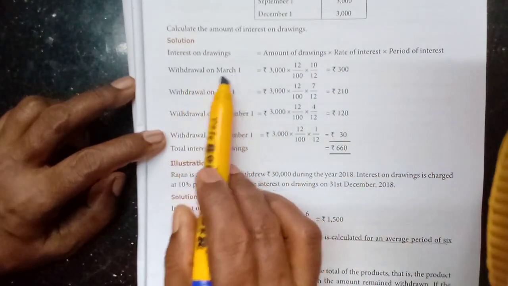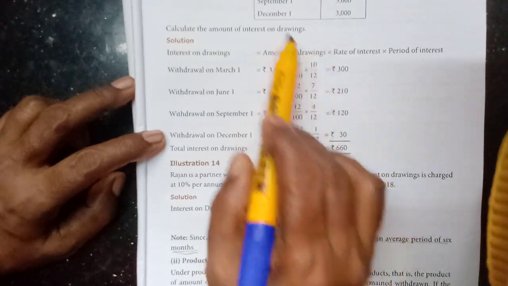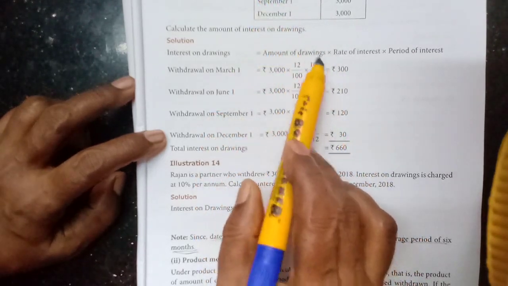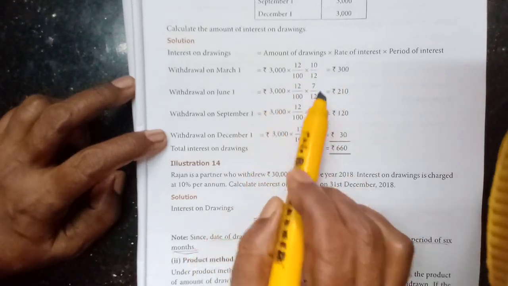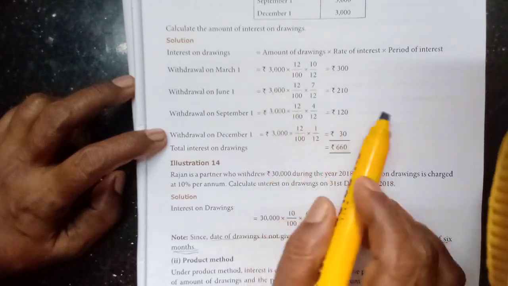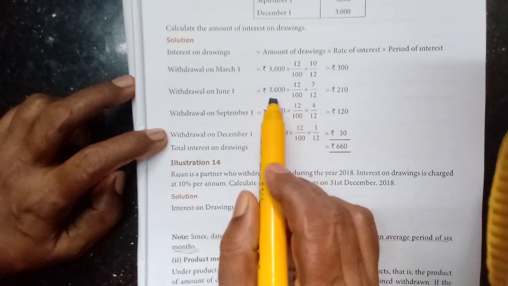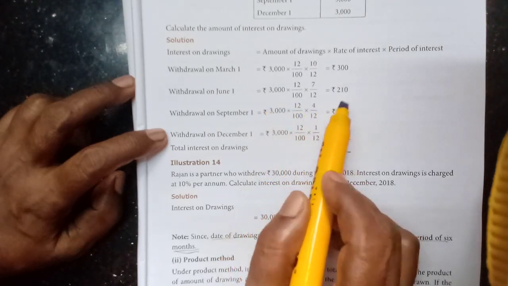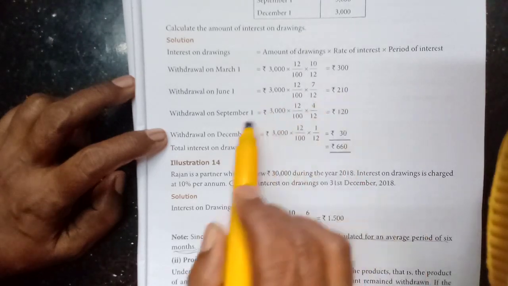Then on March 1, 3,000 into 12 by 100. From March, the same period only, isn't it? March to December, 10 months, 300. We need to cut and write, isn't it? 12, 12, here 1, 0, here 1, 0, 300. Then June 1, 3,000 into 12 by 100 into 7 by 12. Okay, 12, 12, here 2, 0, 3, 7, 3s are 21.